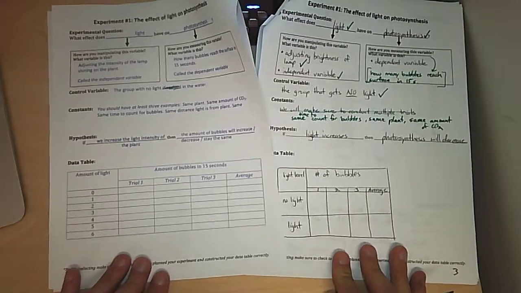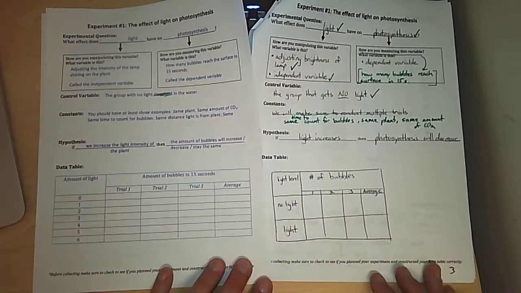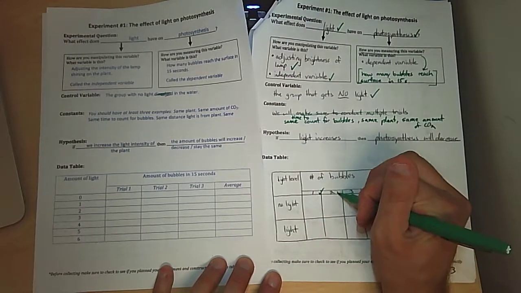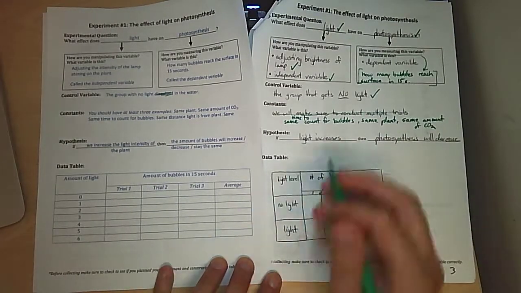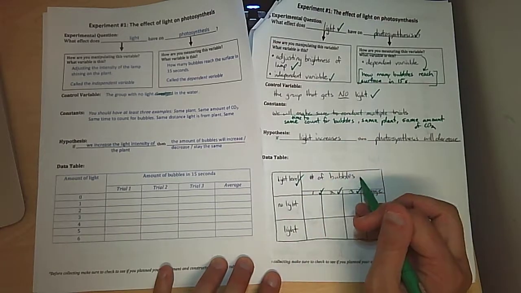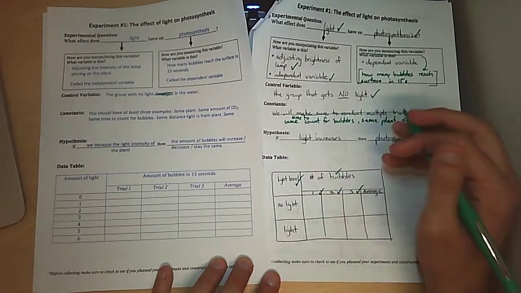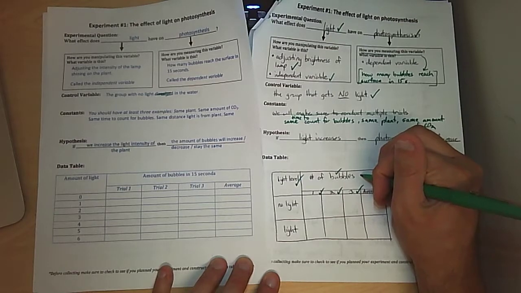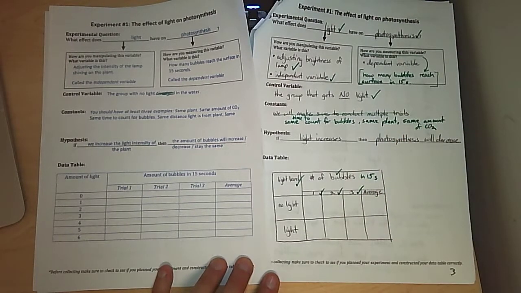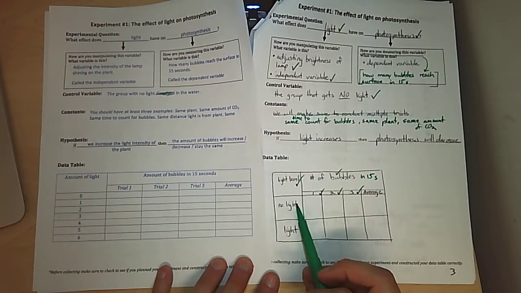All right, for the data table, I'm going to look at my data table compared to the key, and it looks like I have some similarities, like I have trials, so I might just give myself some kudos for that. I talk about the light level or the amount of light, seems like the same thing, and I'm measuring the amount of bubbles, awesome, but it looks like I didn't give maybe enough detail, so in 15 seconds I might add that in. All right. Now, one thing it looks like I do not have is I just have 2 groups, no light and light.